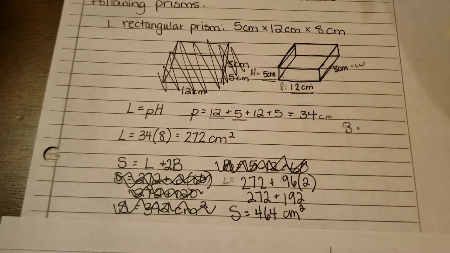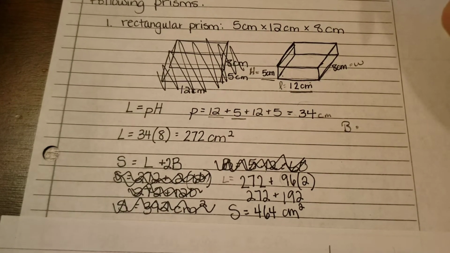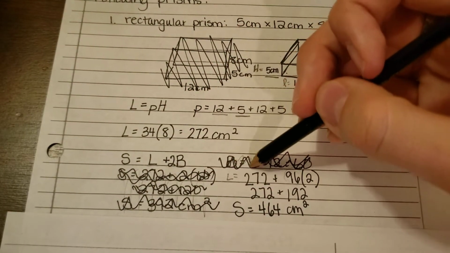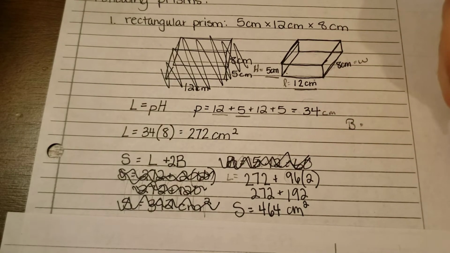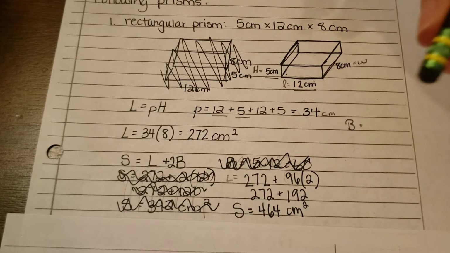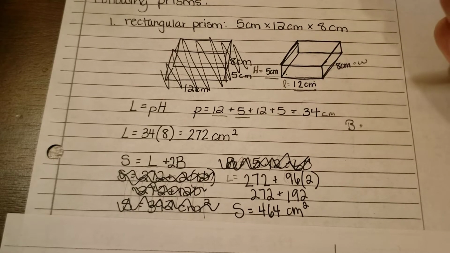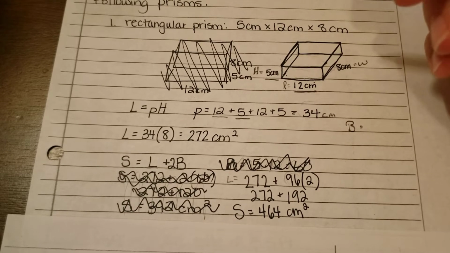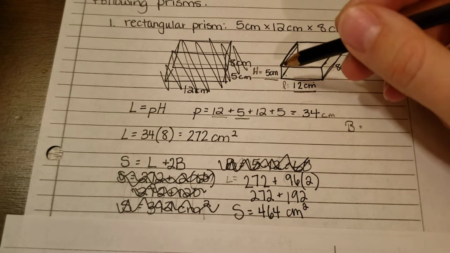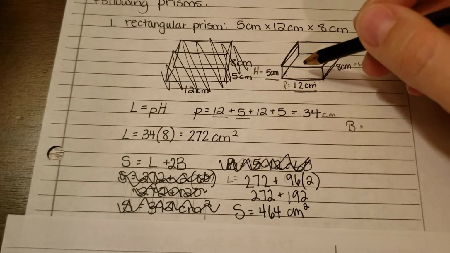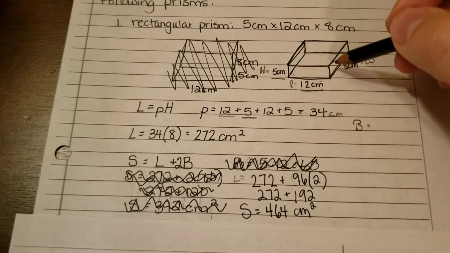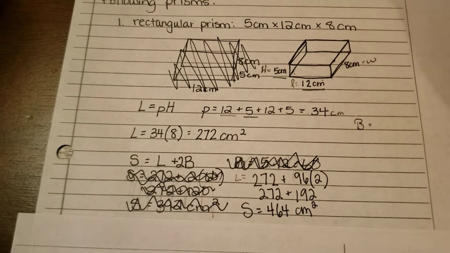Good gravy, what happened here? Hold on, wait a minute. Okay, so I used that as the base. 12 times 8. 5.